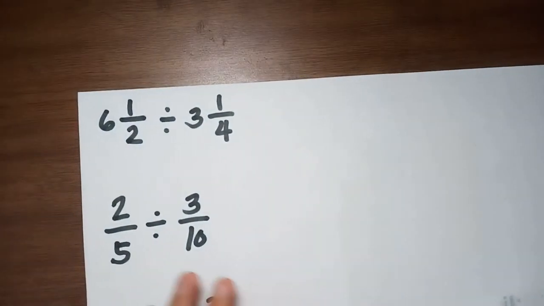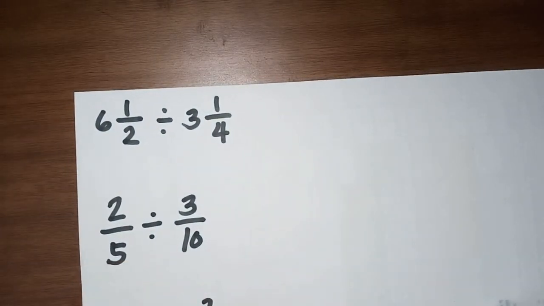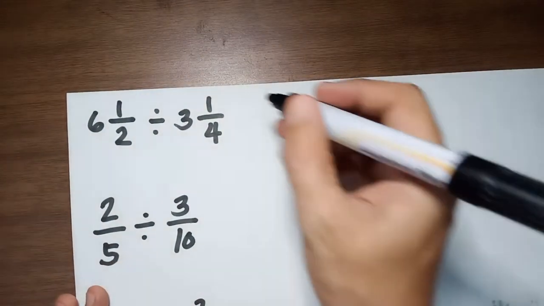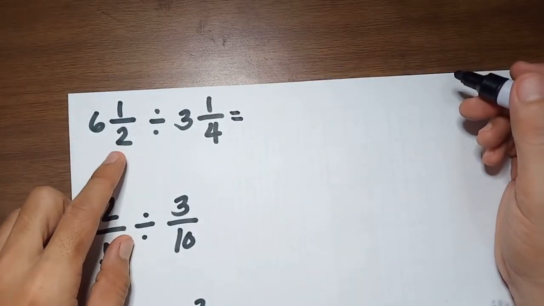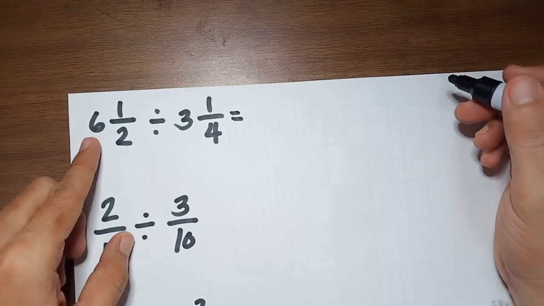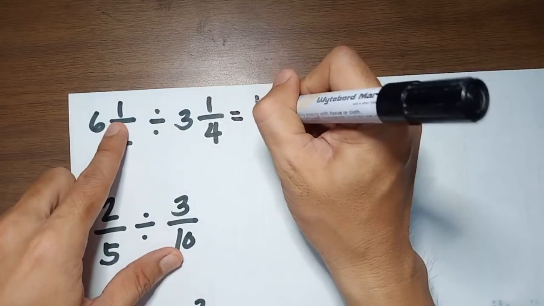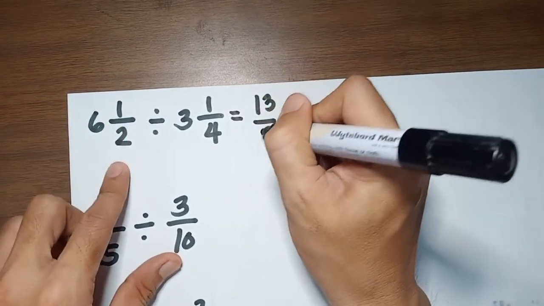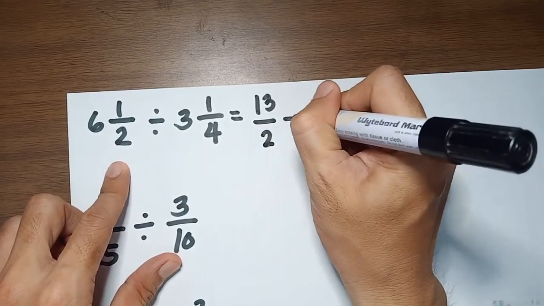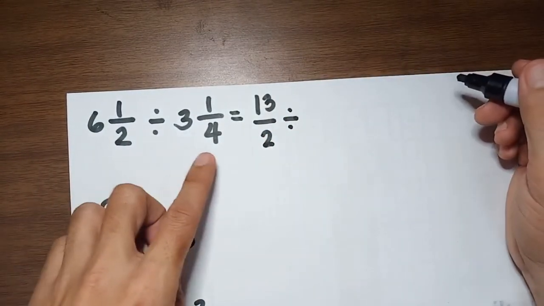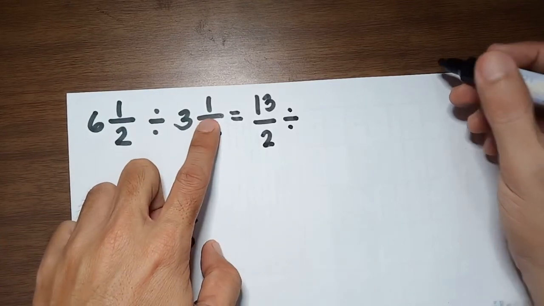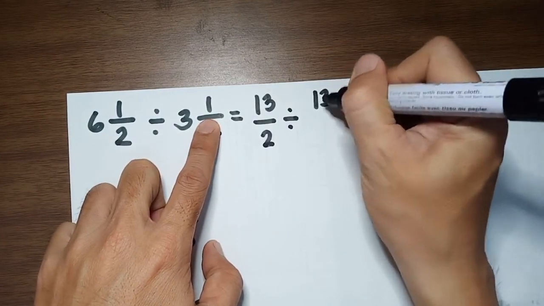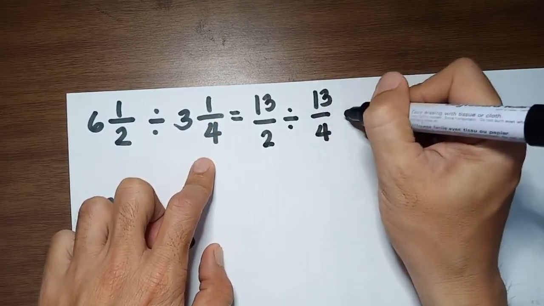Okay, next example. Here, we are given a mixed number. The same, we change the mixed number to improper fraction. So we have 2 times 6 is 12, plus 1 is 13, that's over 2. We just simply copy first the division. 4 times 3 is 12, plus 1 is also 13 over 4.